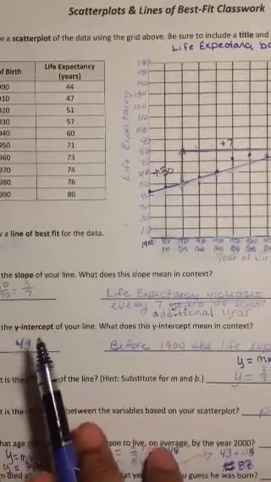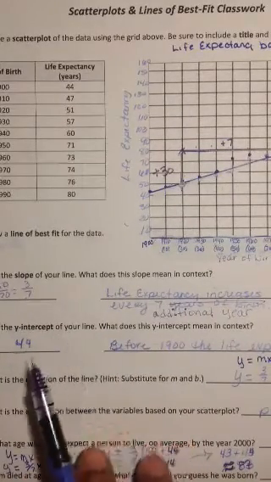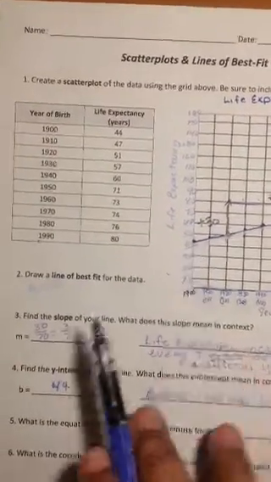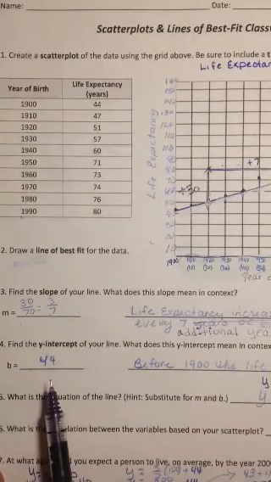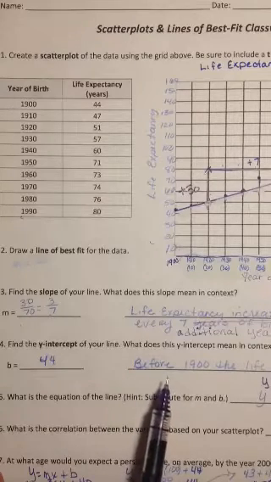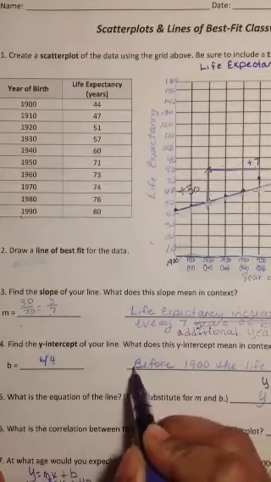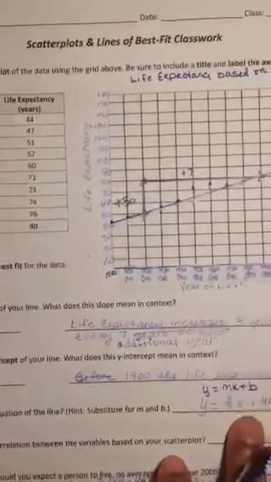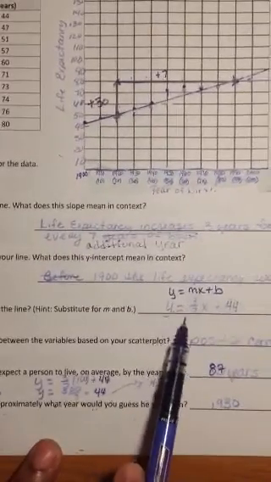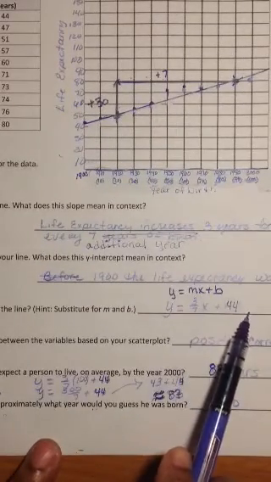All right, find the y-intercept. Well, where did we start our data? We started our data at 1900. Life expectancy there was 44. So my b is going to be 44. And what does that mean? That means that in 1900, the life expectancy was 44 years. That's basically all it's saying. All right, so now I'm going to write my equation. What is the equation of the line? I'm going to substitute my slope. I'm going to substitute my y-intercept. And I get y is equal to 3/7 x plus 44.